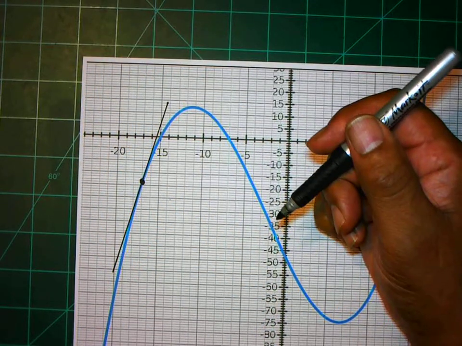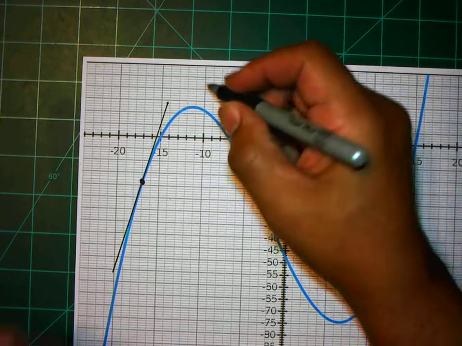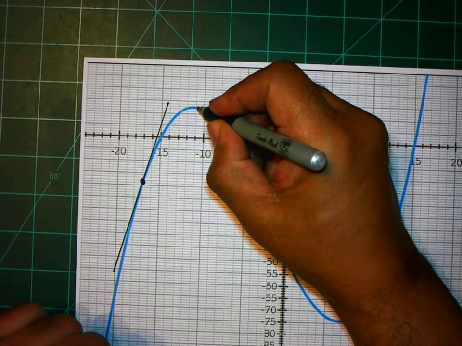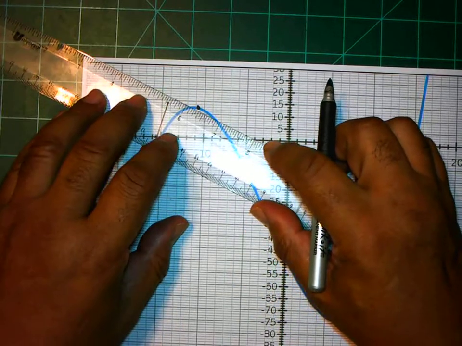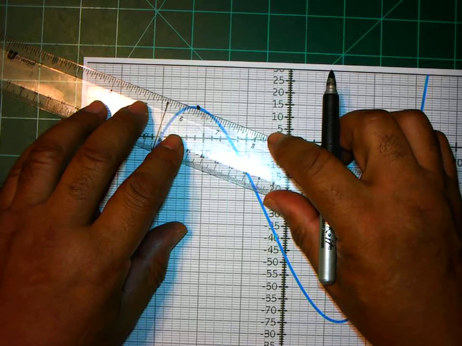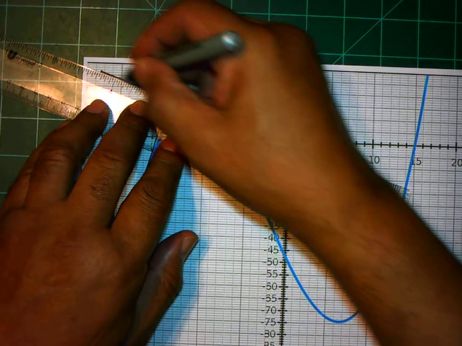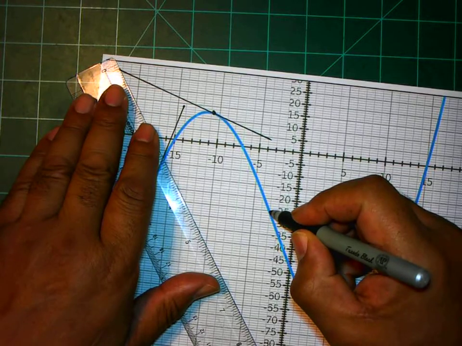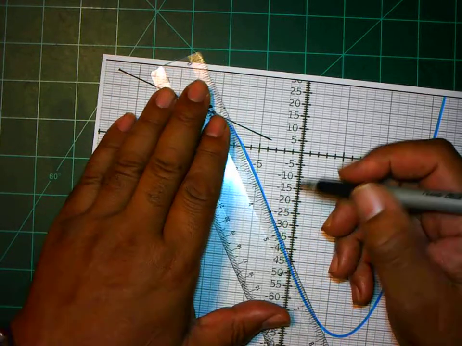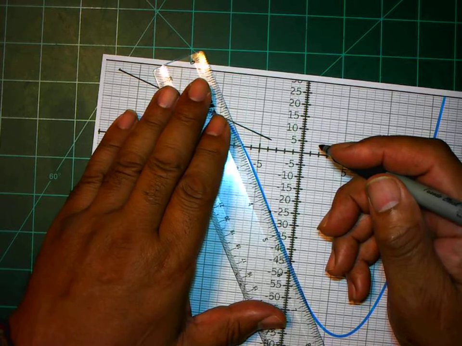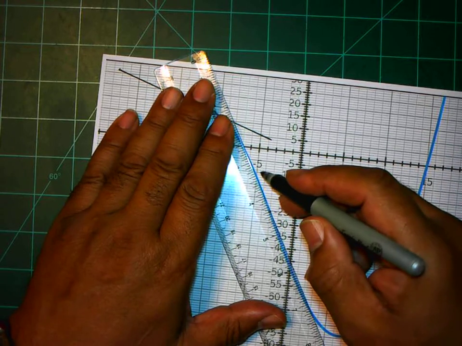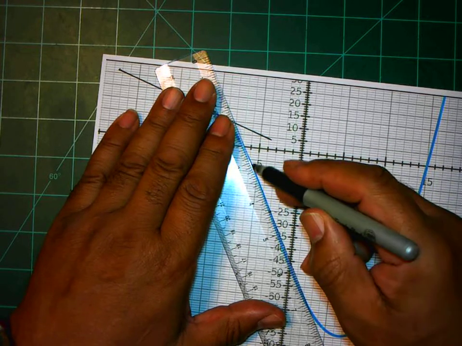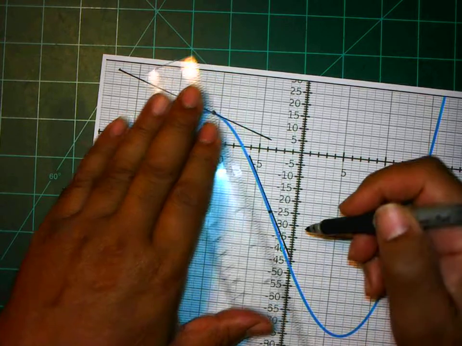That's my tangent line. If the tangent line was at this point here, it would come across and just touch the curve here. The tangent line over here might come through like that.